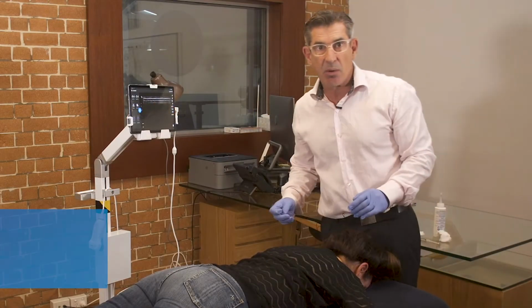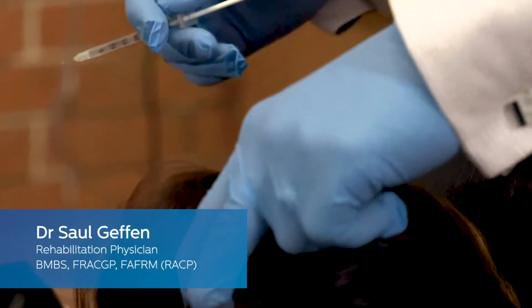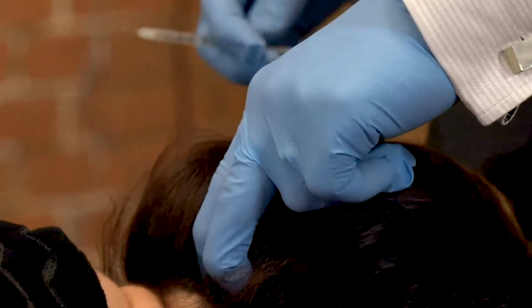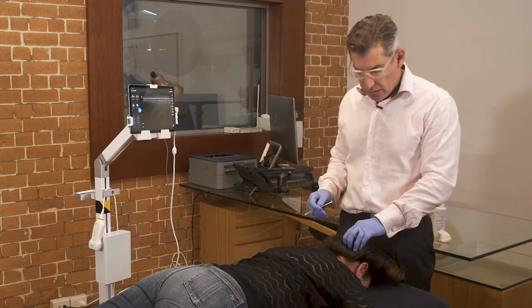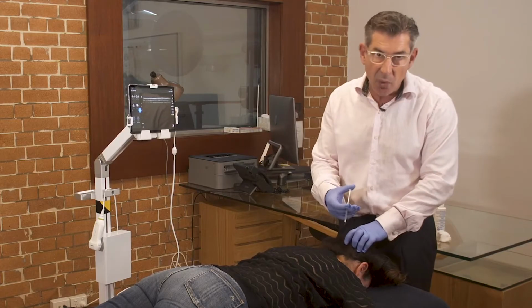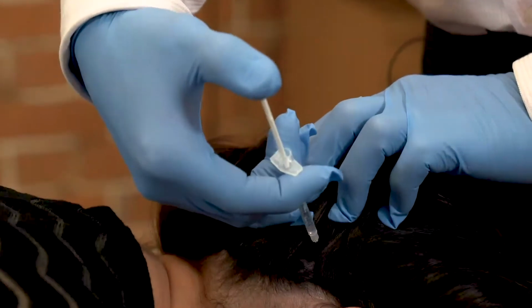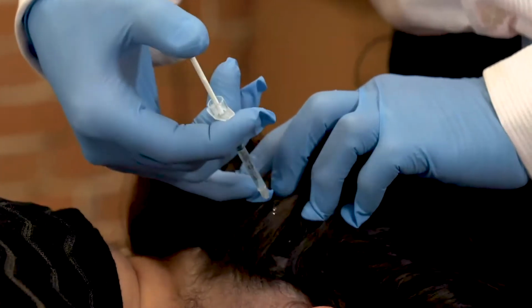Some injections don't require guidance, typically occipitalis and the suboccipital muscles immediately below the nuchal line. They don't require guidance to be injected. There's nothing else to hit there. And the protocol is to give 3 to 4 international units in multiple sites. And I'm just going to do that now. Scratch.